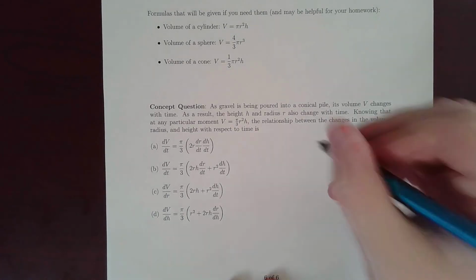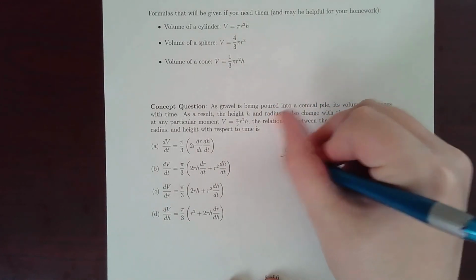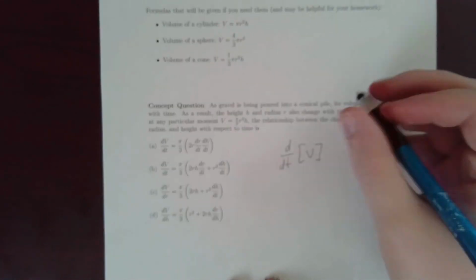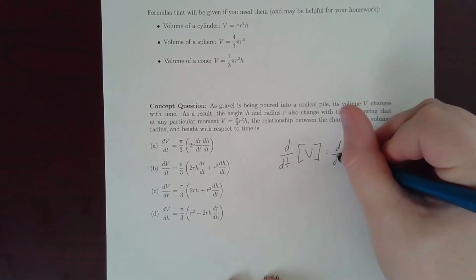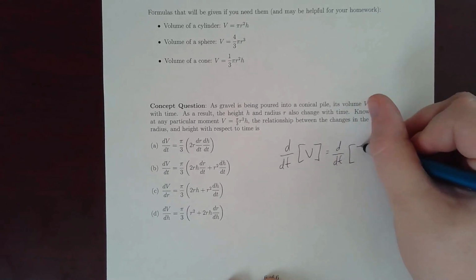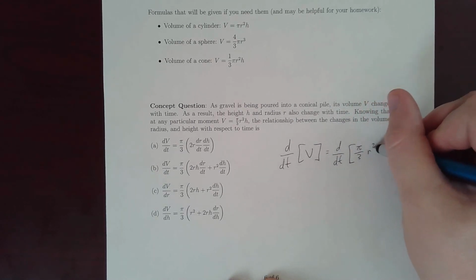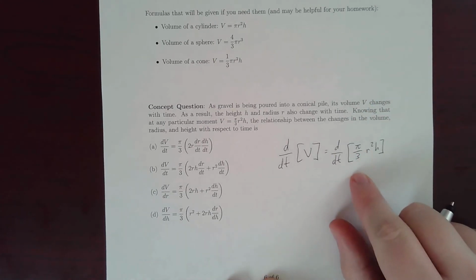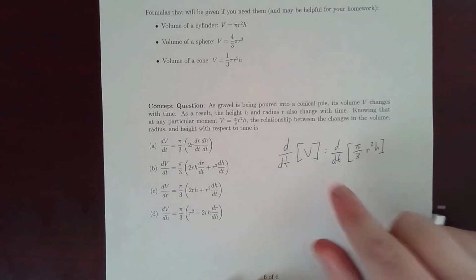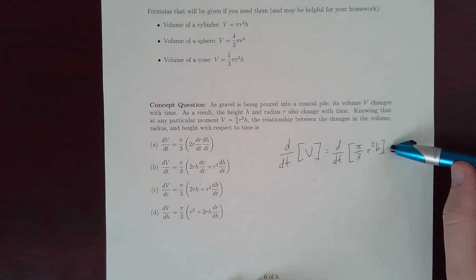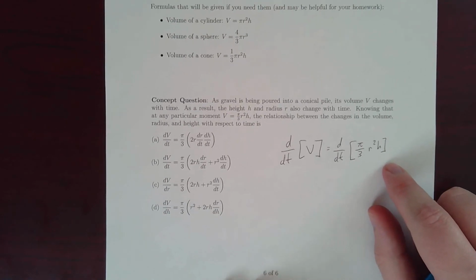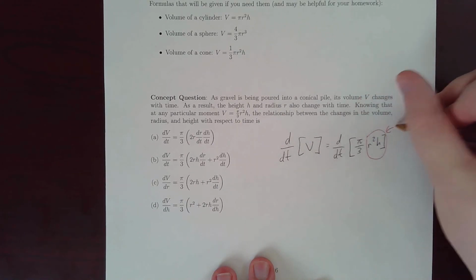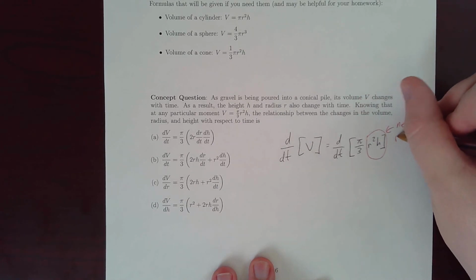Alright, so we're looking at taking the derivative with respect to time on both sides of this equation. So we've got volume on one side, and we've got pi over 3 r squared h. And we don't care so much about the pi over 3 because this is just a constant. We can pull that out to the front. However, the r squared and h, both of these are things that are changing with respect to time. So because of this, we need the product rule.